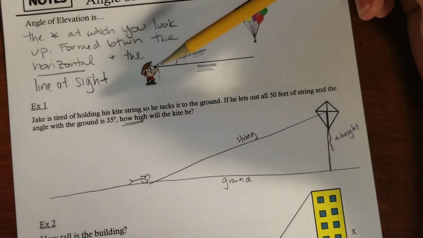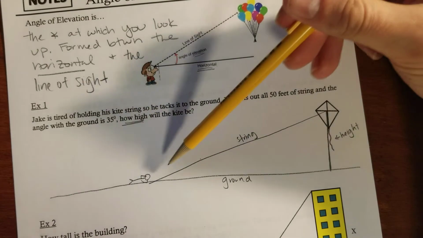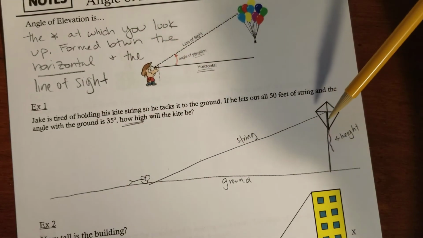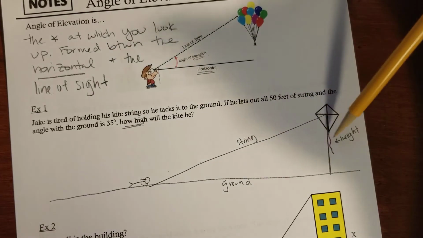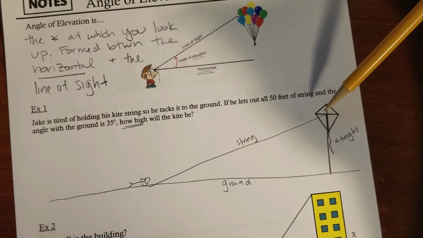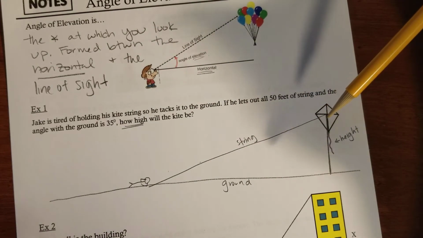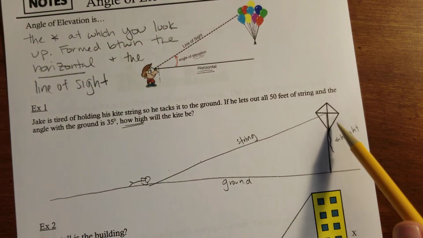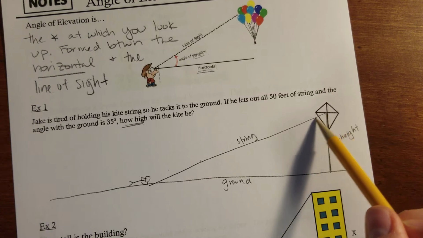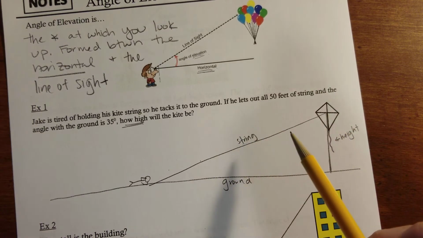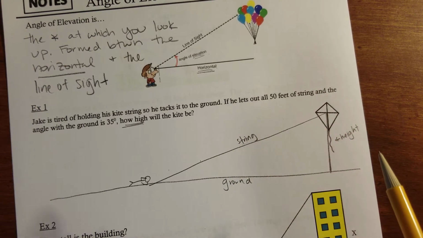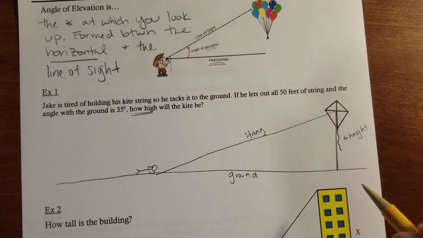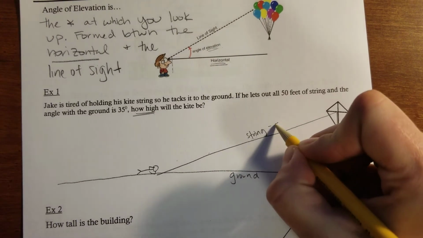All right, so Jake is tired of holding the kite string, got it, tacked it to the ground, got it. He lets out all 50 feet of string. So you don't have to draw a picture with like details in it, but I find that it's really helpful when I'm trying to figure out where my numbers are going to go in the picture if I actually have details. So I don't just have a right triangle, I have a kite. I can see that the kite, I've labeled it string. Again, you don't have to label, but it does make it easier for me personally to know where my numbers go. All right, so string, that's 50 feet.